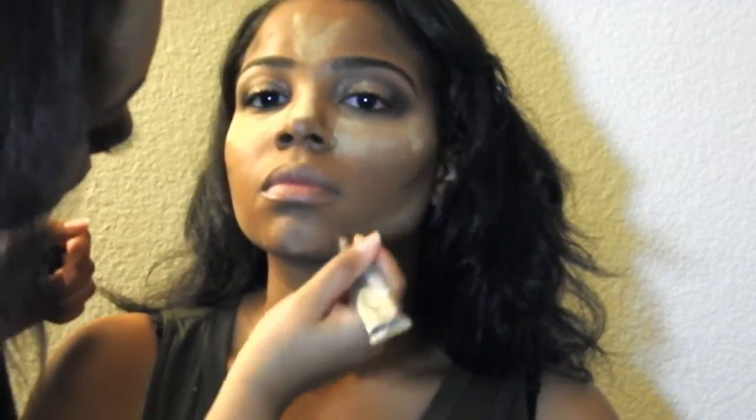As you've just seen, I'm now going in with the Sacha Cosmetics Buttercup Loose Powder. It is very popular right now, and I will say that I do prefer this over the Ben Nye powder, because Ben Nye is a lot heavier in my opinion than this Sacha Buttercup powder, and it is a little bit more natural. So that is why I am using it, and I'm just setting the face, baking, you know.